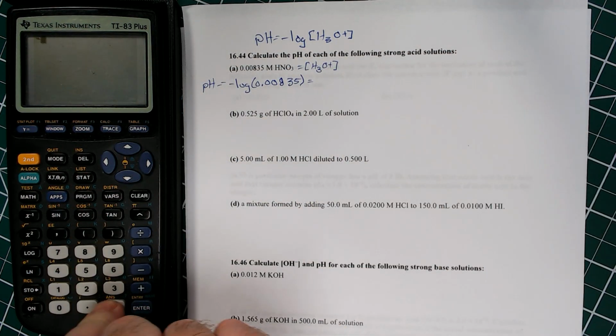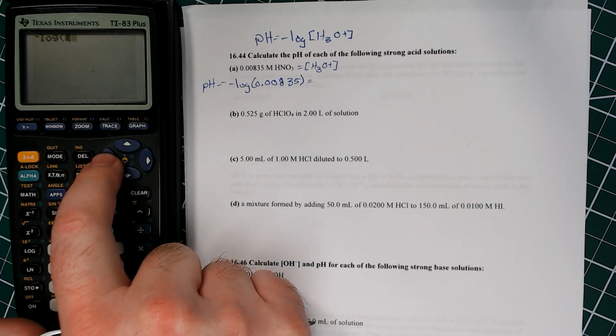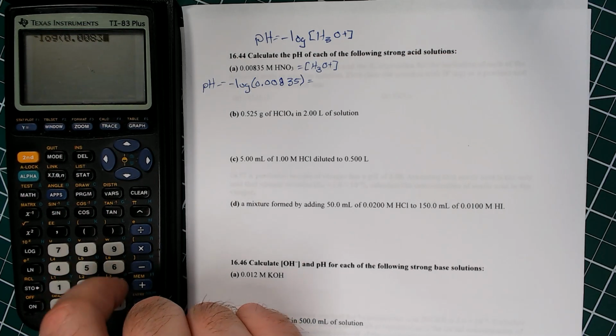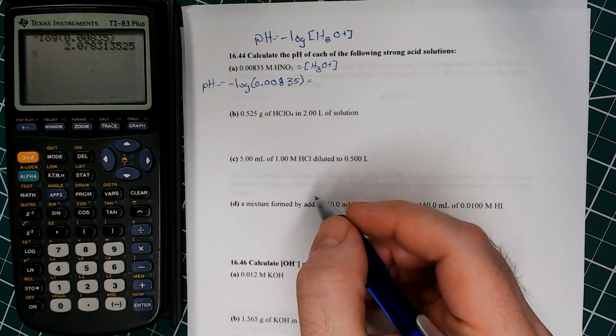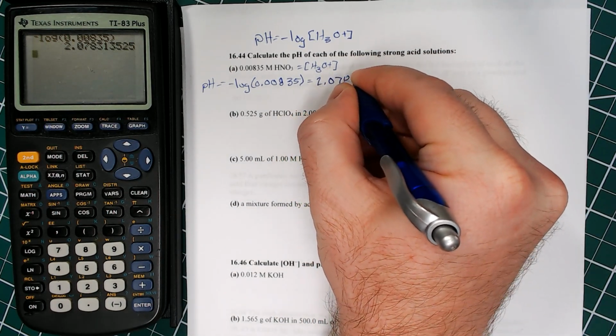So we'll do negative log of 0.00835, close parentheses, and we will get, all right, I'm going to write that number down, 2.078.